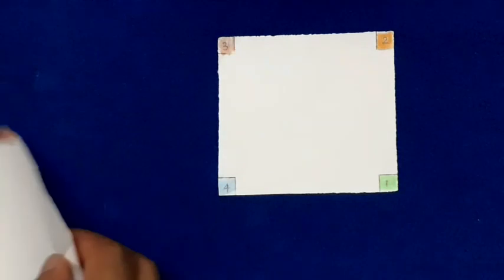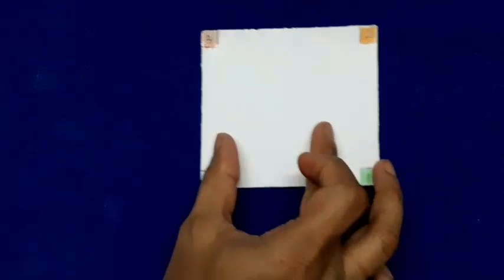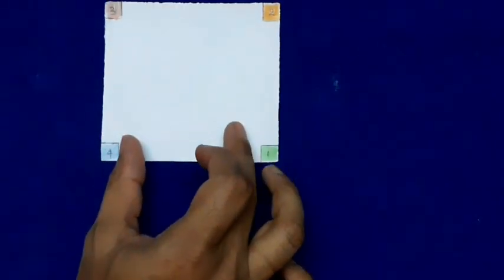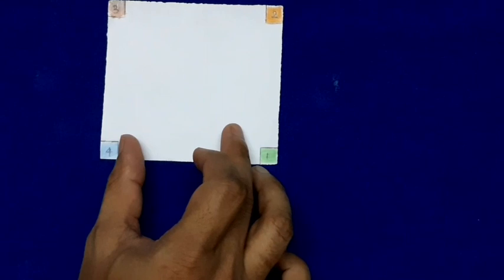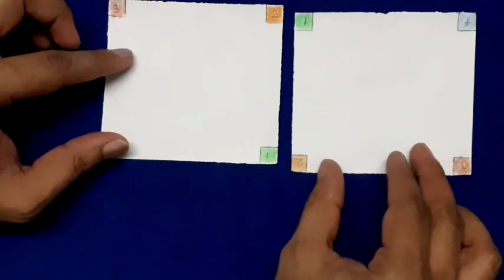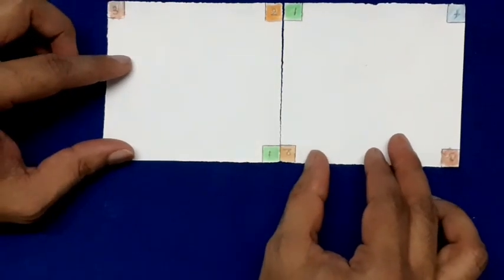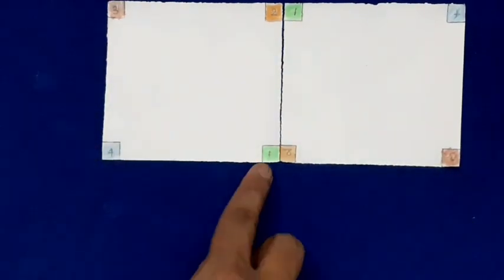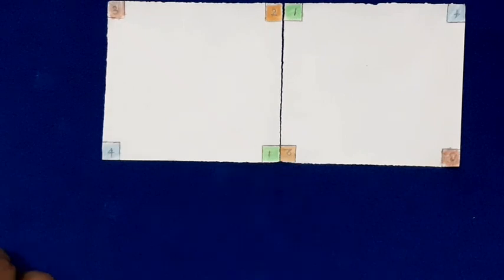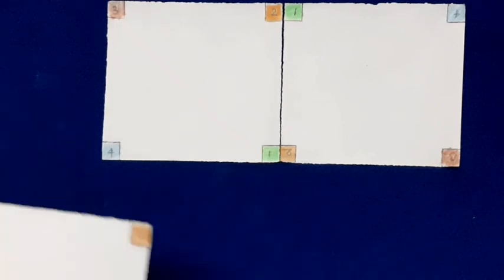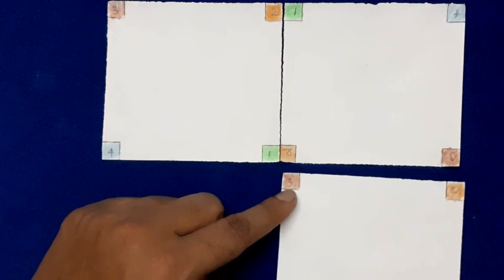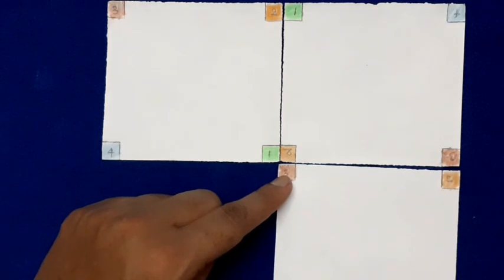So through this what we are going to learn is, the first congruent square I am keeping here. Just to it I am planning to join angle 2 of the second congruent square. 1, 2, and then 3 of the third congruent square I am going to join with 2 like this.